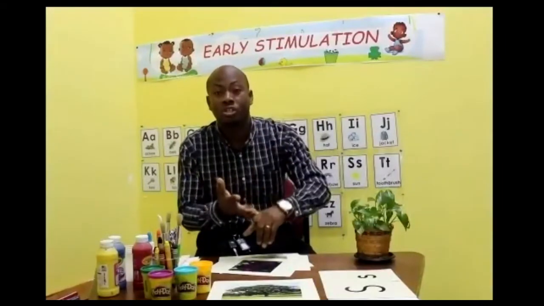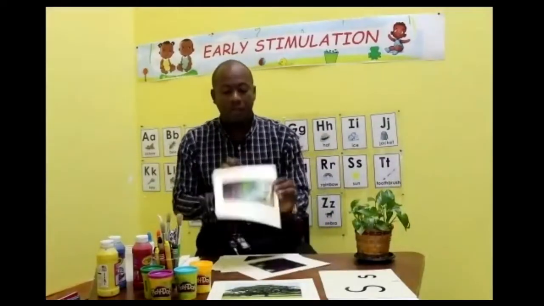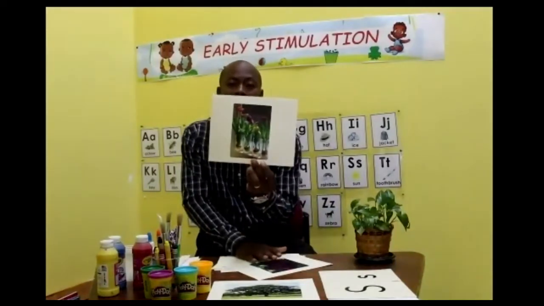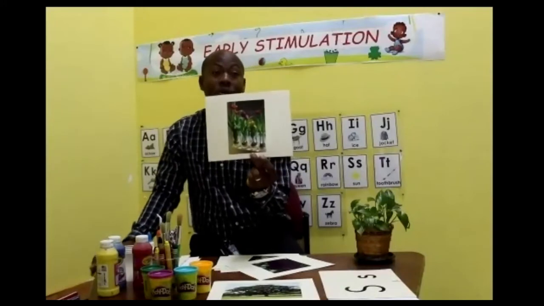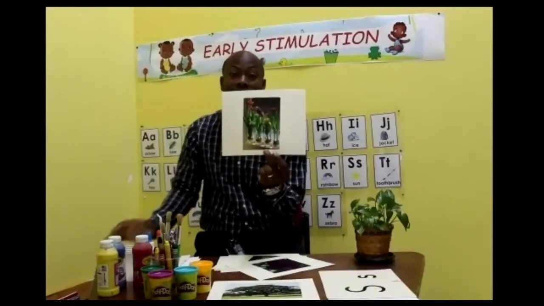Now, some plants, boys and girls, help to beautify the space around us. And the space around us can be called our environment. So whether we are at home, at school, at church, or wherever we go, we will see beautiful plants decorating our environment, making it look beautiful. Now here's a picture of a plant that provides beauty for the environment, or what we call decoration.